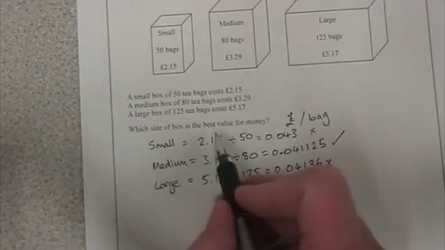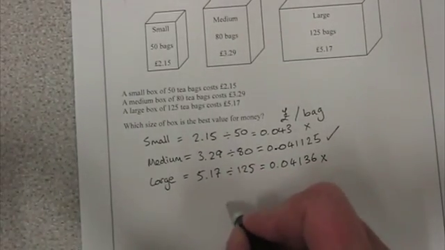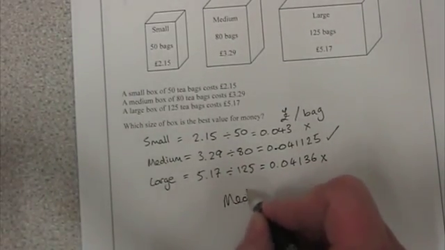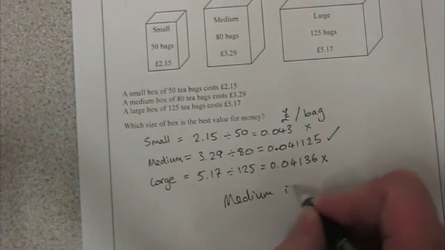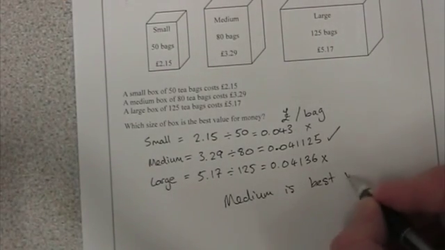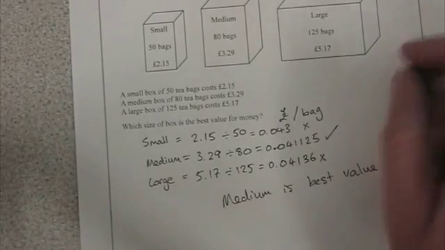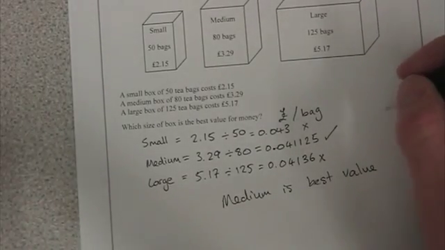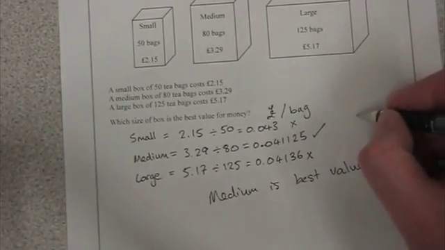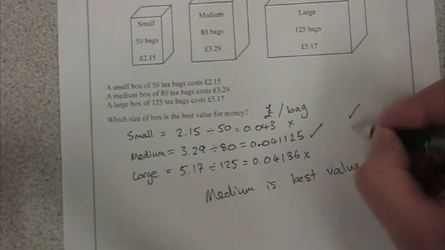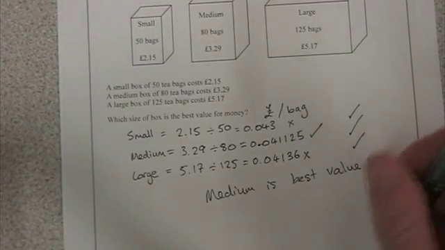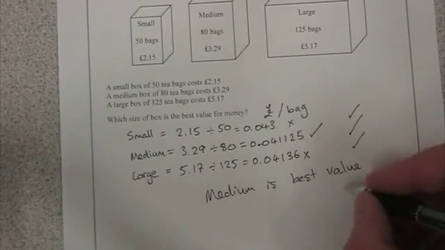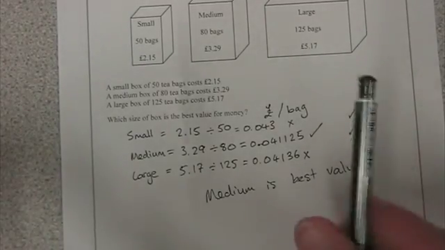So which size box is best value for money? Medium is best value. So in terms of marks, it's a 4-mark question. So I get a mark for each of these values and a mark for the final conclusion.